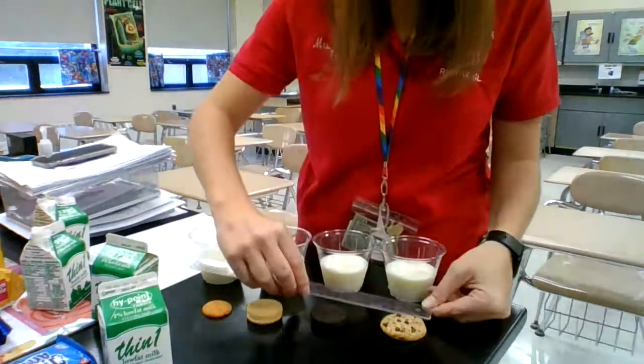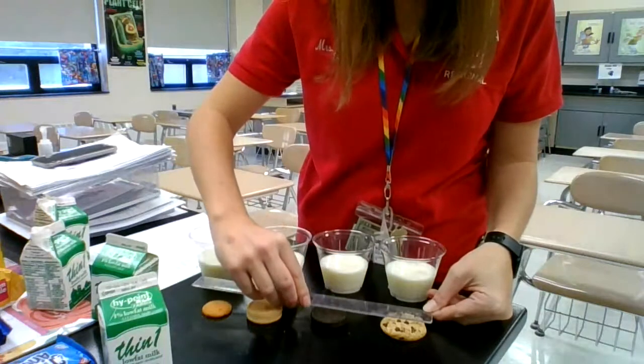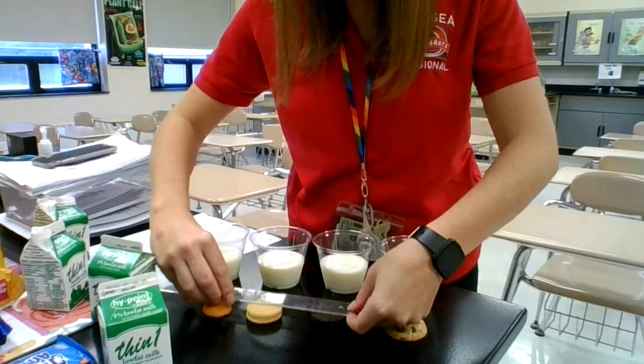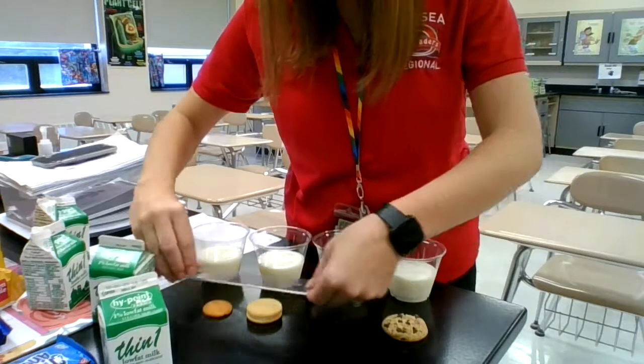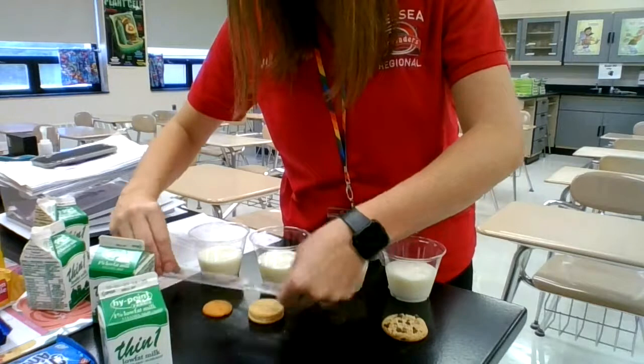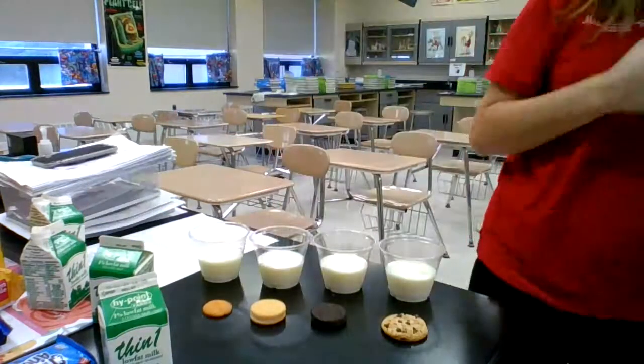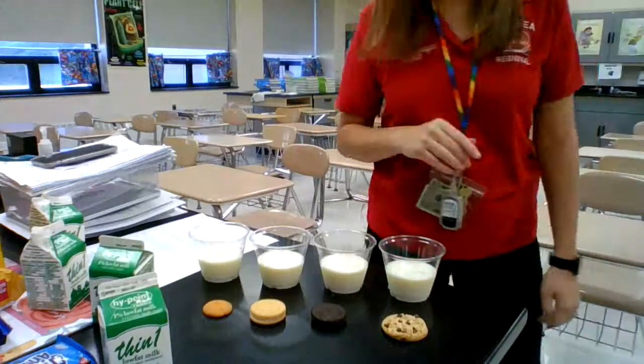So the Chips Ahoy in distance would be 5.5 for Chips Ahoy. The Oreo in circumference would be 4.5, 4.5 for the golden Oreo as well, and then 4 for the vanilla wafer. So that might be a good quantitative observation.